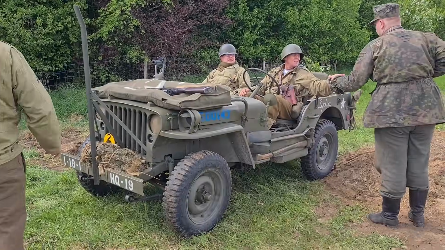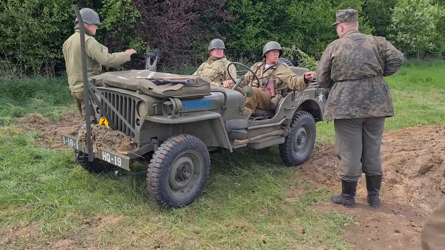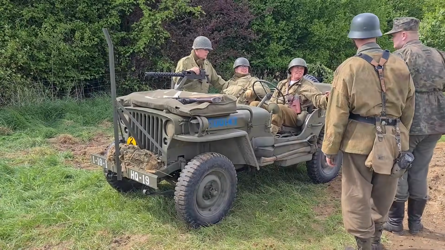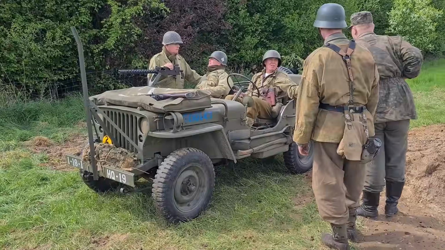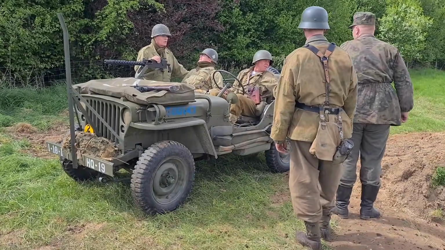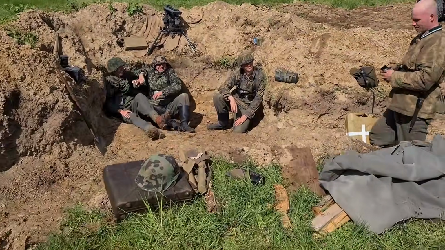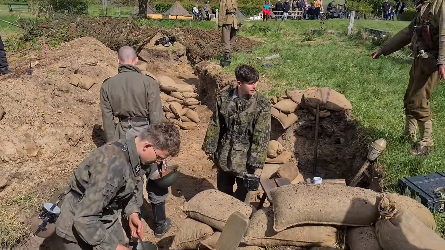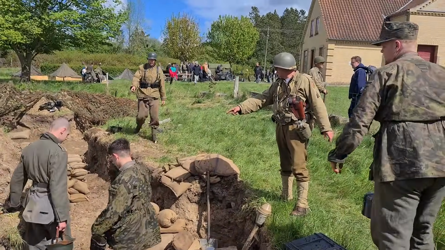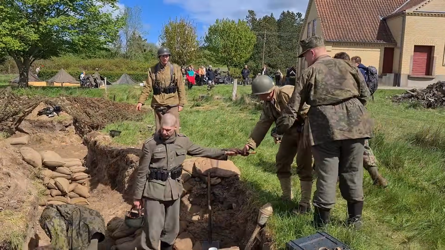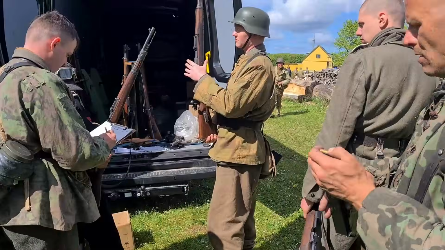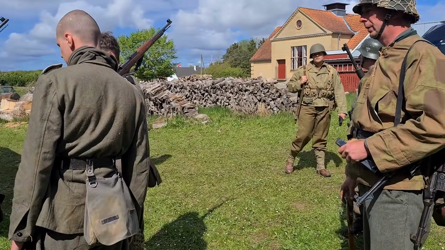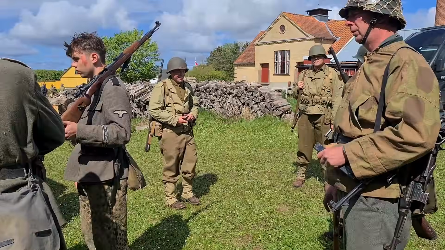With the battle over, the Allied forces take control. A jeep carrying Allied soldiers arrives, and they order the German soldiers to hand over their weapons. In the trenches, the German soldiers gather their remaining ammunition and hand grenades, collecting all their equipment. We can see them handing in their weapons to the Danish Special Effect Service, the same company that provided all the firearms for the event.